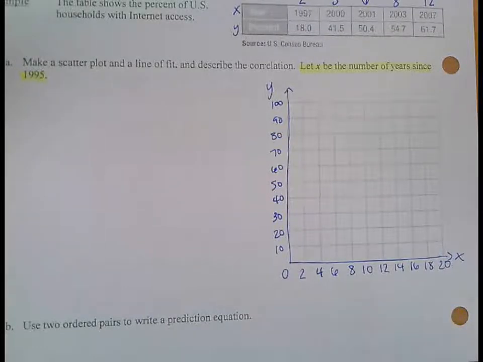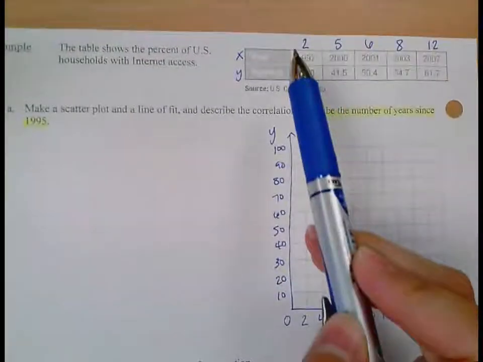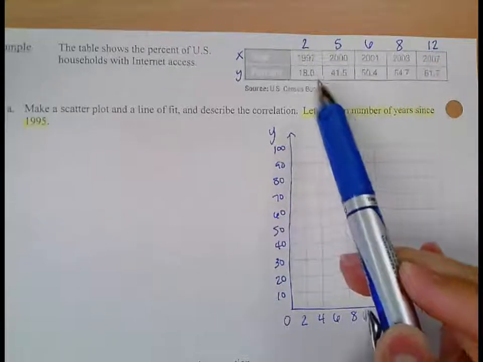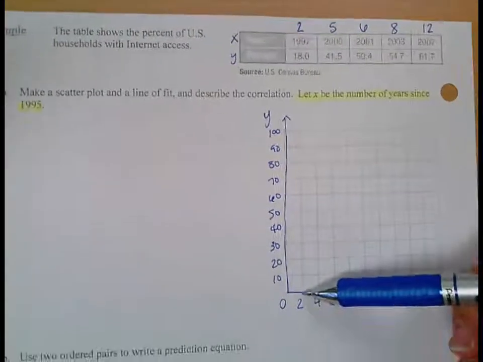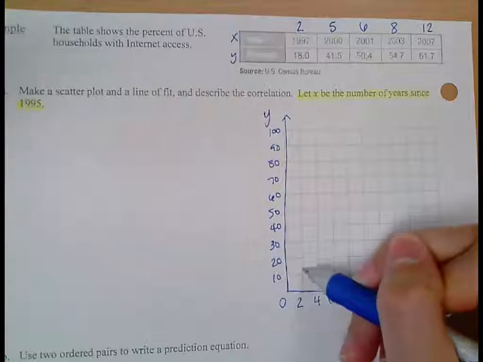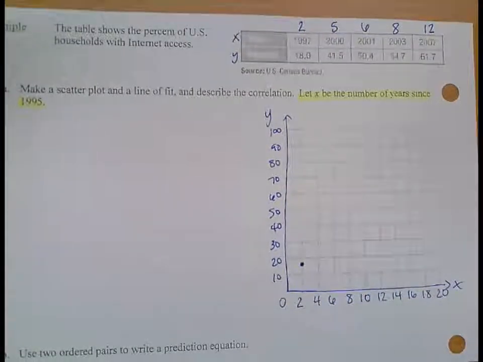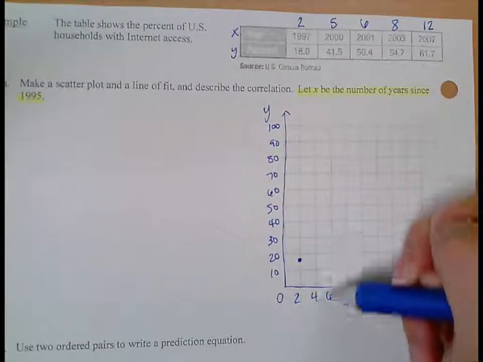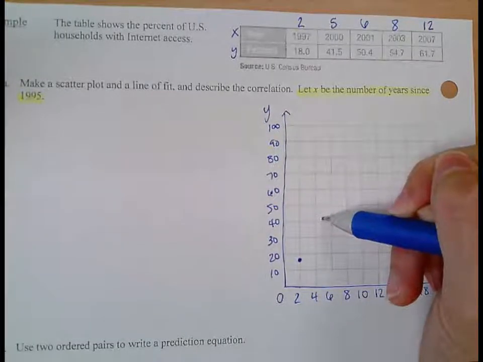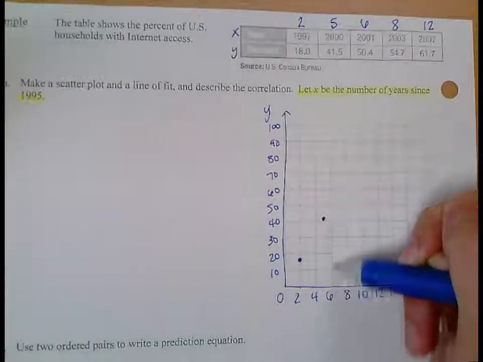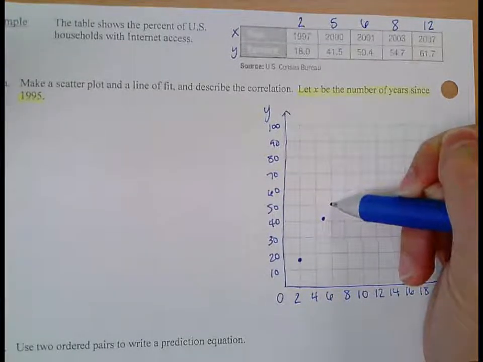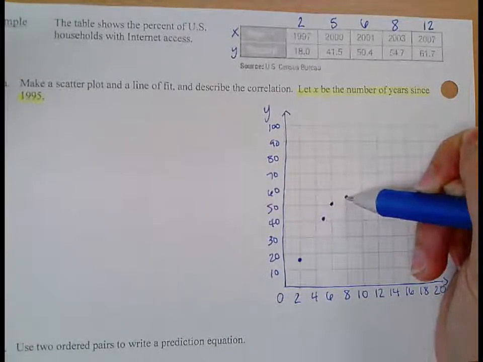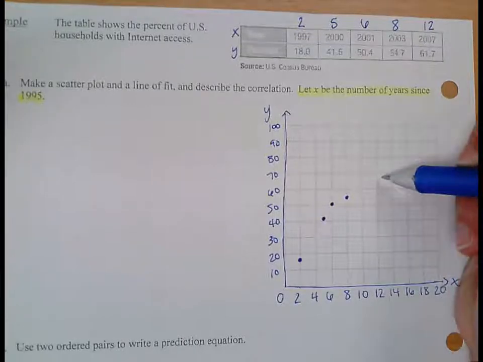You can do that. So now on here, I just plot these 5 points. So make sure you're using these x values, the 2, 5, 6, 8, 12, and then these y values. So at the x value 2, I would plot the y value 18, approximately where that is. At 5, I would plot 41.5. At 6, 50.4. At 8, 54.7. And 12, 61.7.